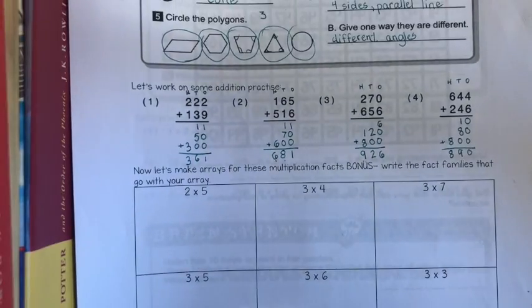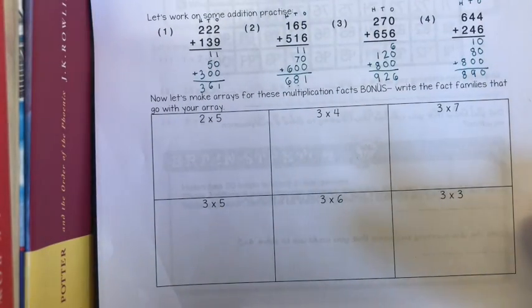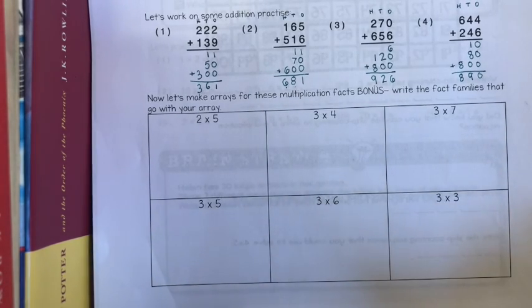I'm going to zoom out so that you can see my arrays. We are going to move on to our arrays now. I've heard from a few people how much you guys are loving the arrays, and I hope that if you're not loving the arrays, you can learn to love them because they're going to make multiplication way easier for you to understand.